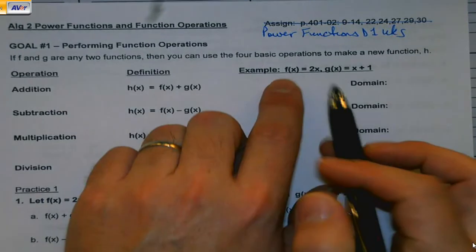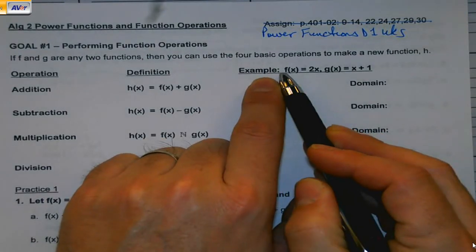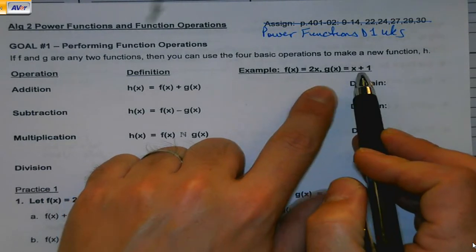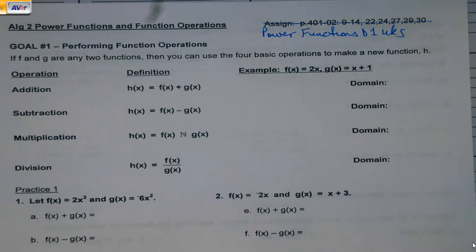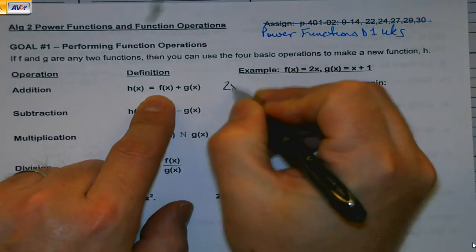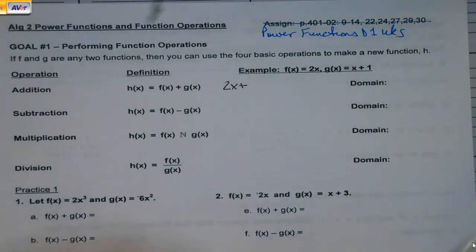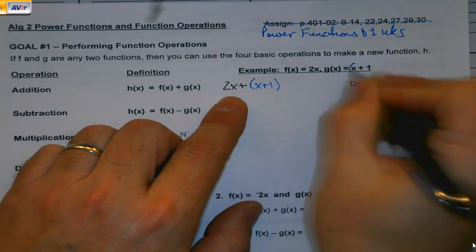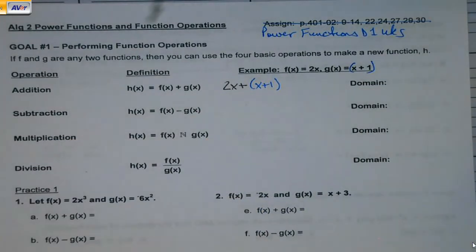So for instance, in our example, our function f, we call it f of x, is 2x. Our function g of x is x plus 1. So when I'm asked to add them together, all I'm really being asked to do is write down f of x plus, write down my g of x, and I'll explain my infatuation here with parentheses. When I'm doing adding and subtracting, especially subtracting, those parentheses are going to mean something.